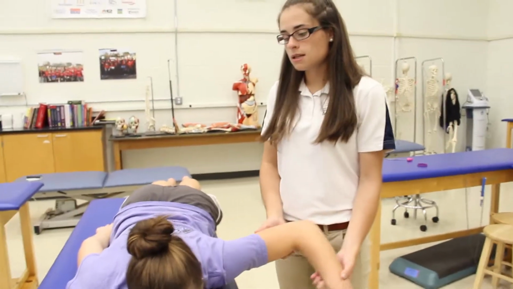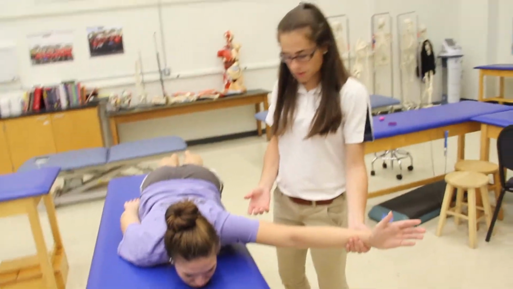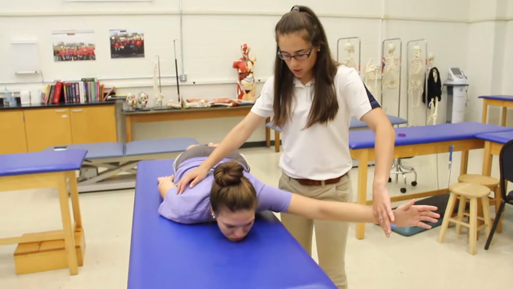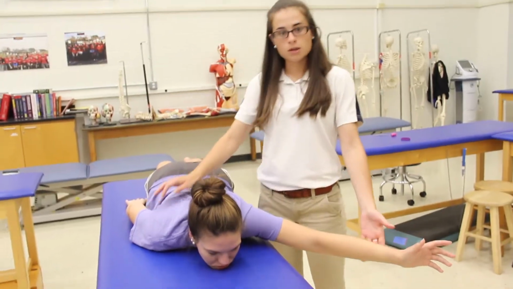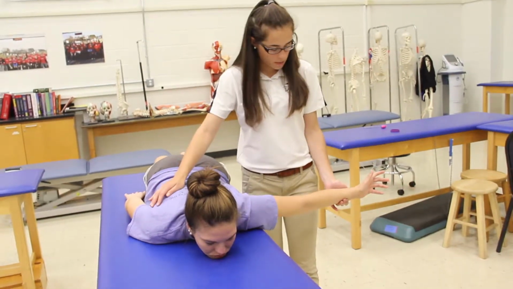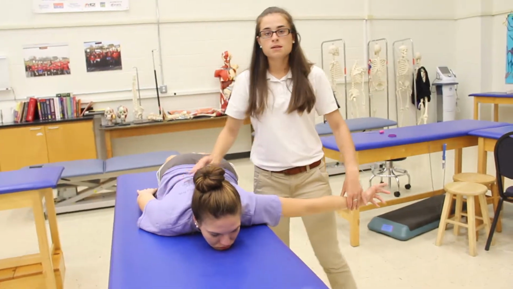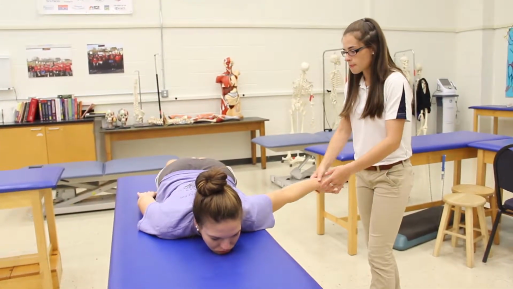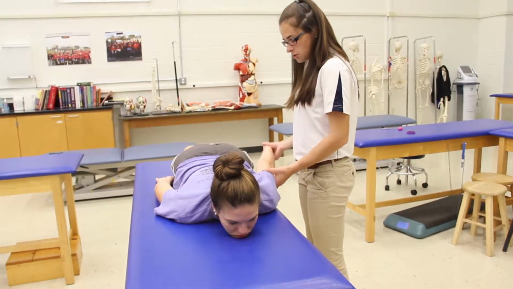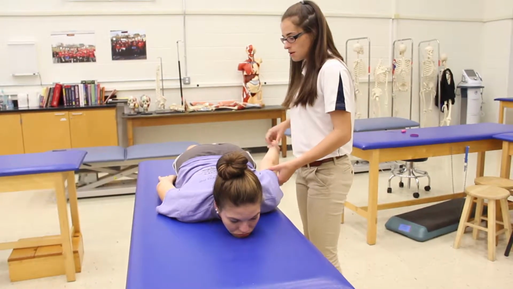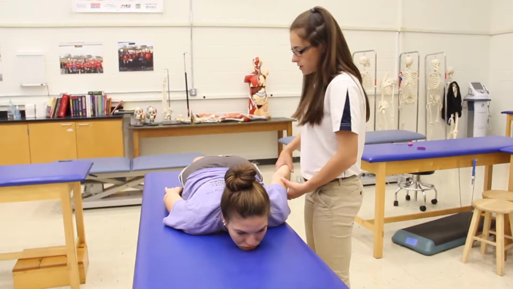We're then going to be testing the middle and lower traps. So for this, their thumb is going to be facing up. They're going to hold this position as you push them down. Good. So that was for lower traps. For middle traps, you're just going to bring them out to the side and then push them down again. And you're going to be testing all of these bilaterally. And then to test the lats, you're going to bring them into shoulder extension, and then you're going to be pushing down as they resist you. Good, you can relax.